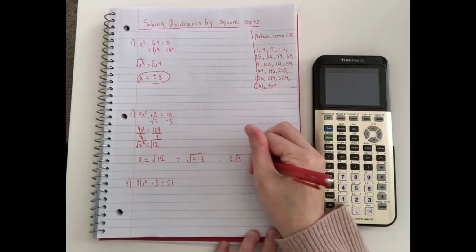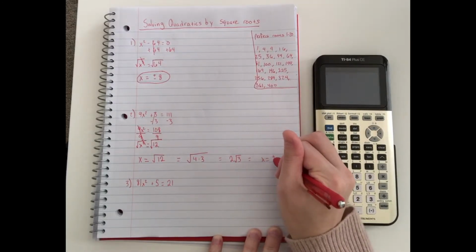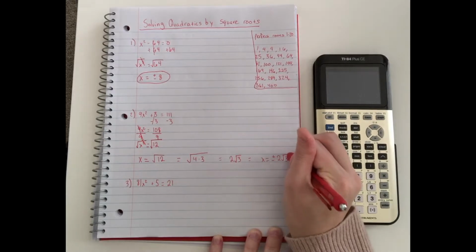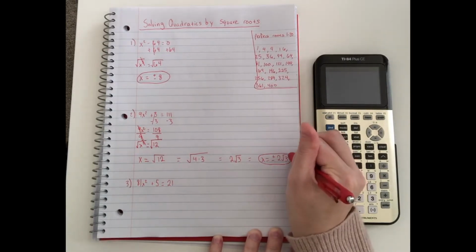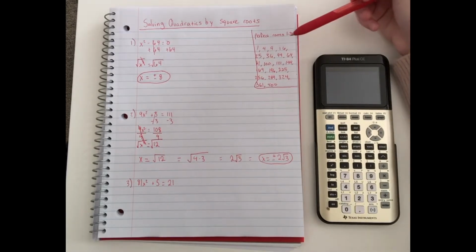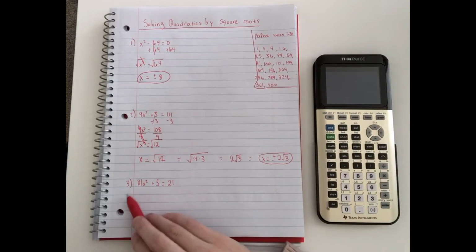And then we still have radical 3. So our final answer is going to be x equals, keep in mind it's a positive and a negative, 2 square root of 3. And once again, we can't break down the square root of 3 any further just because nothing times itself will give you 3, so that's the simplest version. Okay, let's look at example number 3.